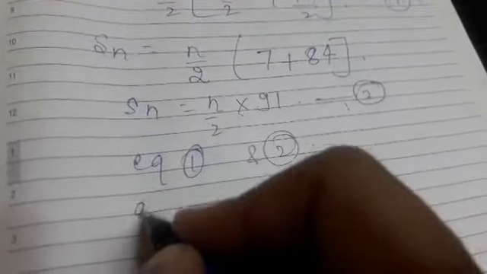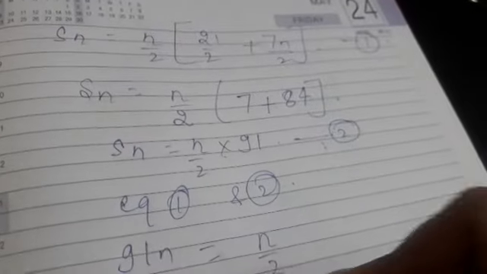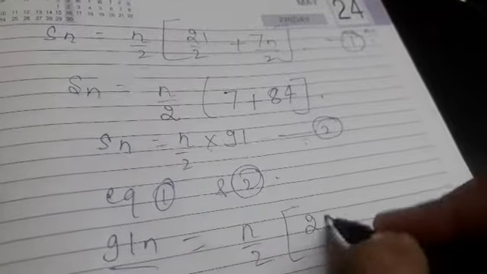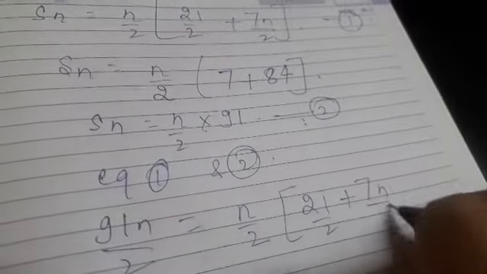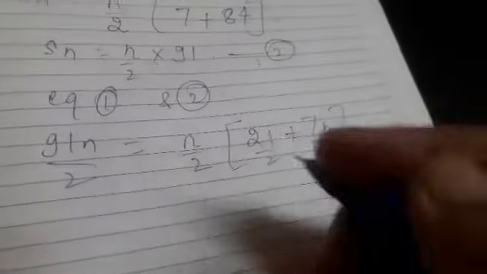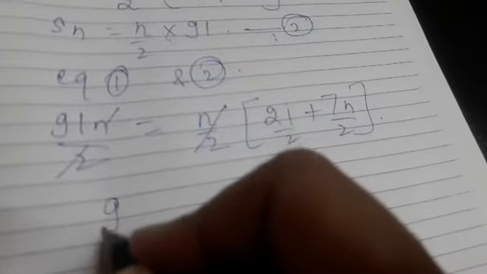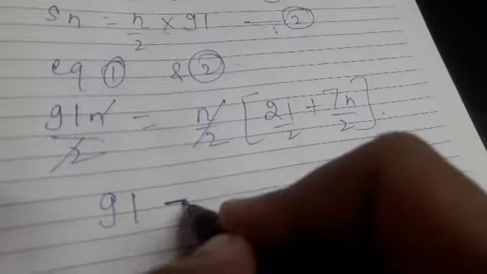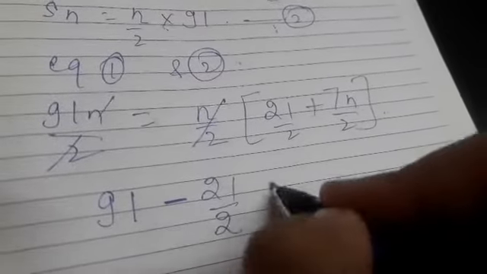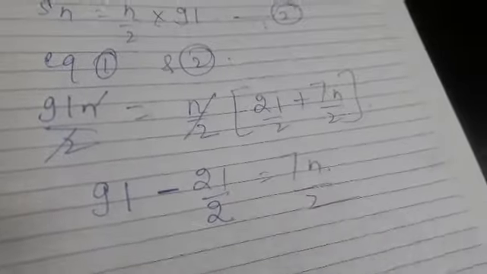Equating 1 and 2, we have 91 n by 2 is equal to n by 2 in the bracket 21 by 2 plus 7n by 2. Now as you can see, n by 2 and n by 2 will cancel here. I will get 91 minus 21 by 2 is equal to 7n by 2.